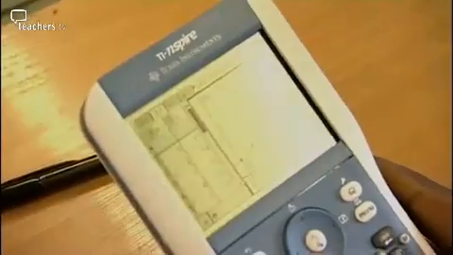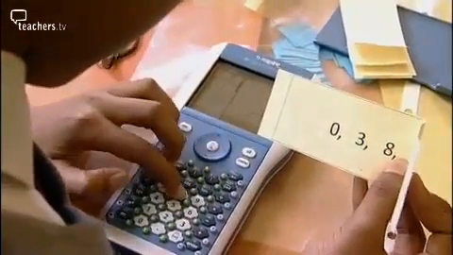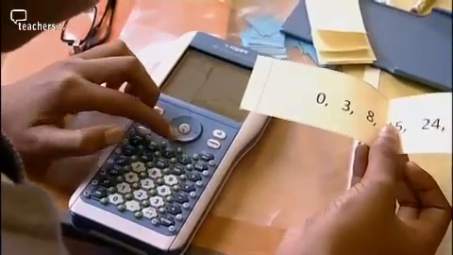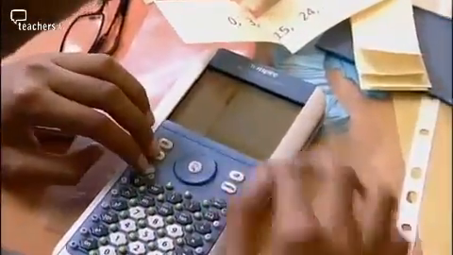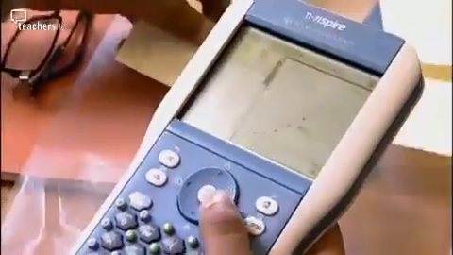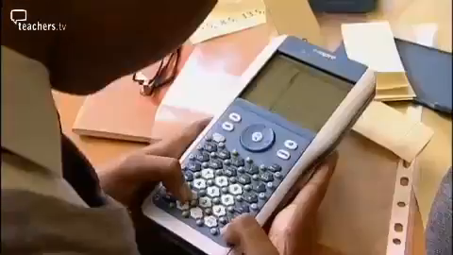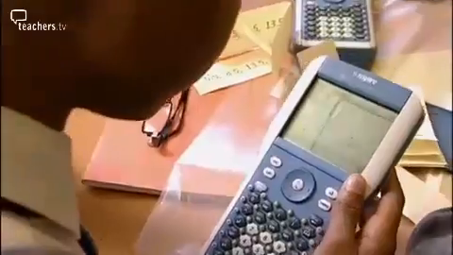Oh, wow. Well done. So we do 0, 3, 8, 15, and then we do 24. And then you press Control and Tab to go onto this bar, and then that's the equation sign. So the equation would be x squared minus 1. Yeah, that's it. X squared minus 1.